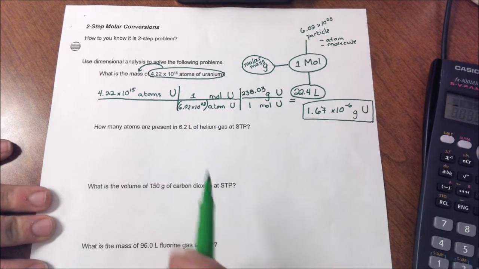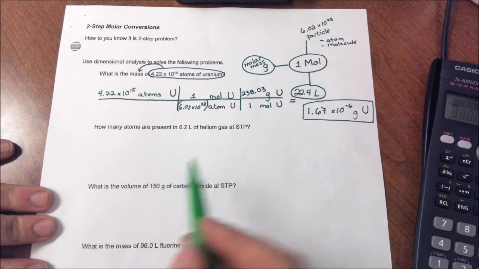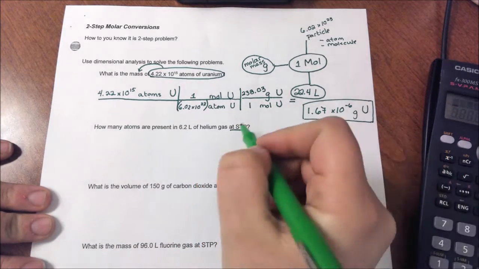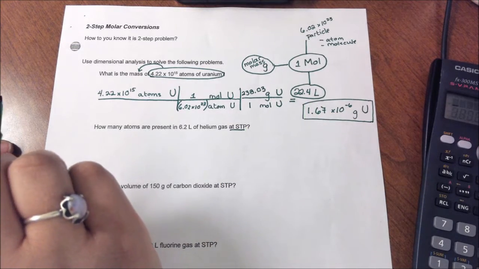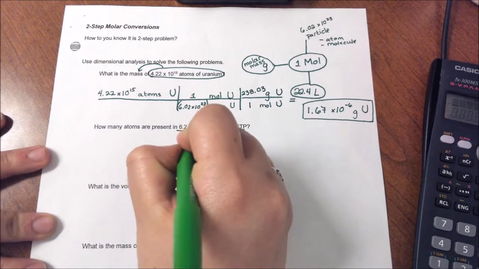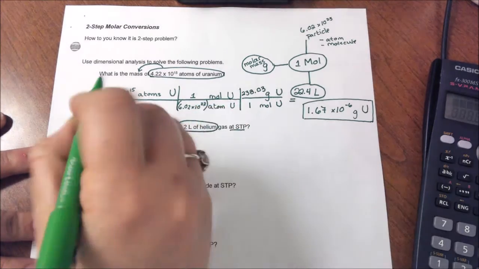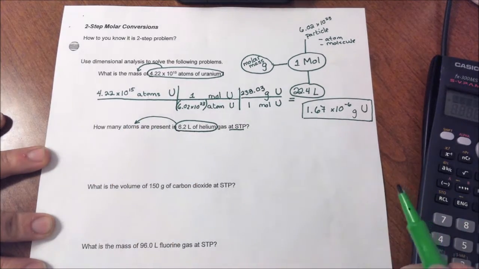So this next question is asking how many atoms are present in 6.2 liters of helium gas at STP. When we see this STP, it doesn't change anything. I'm just going to be using the 22.4 as my conversion factor. So I'm starting with 6.2 liters of helium gas, and I'm going to atoms, and an atom is a type of particle.